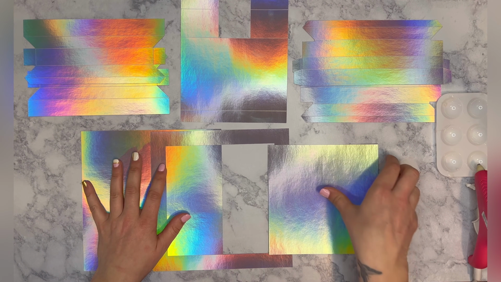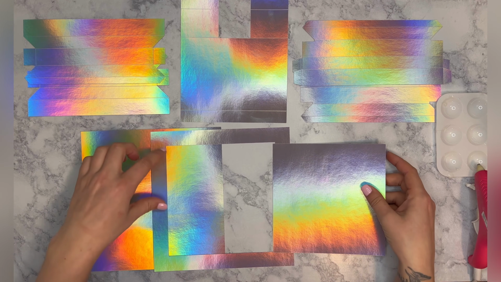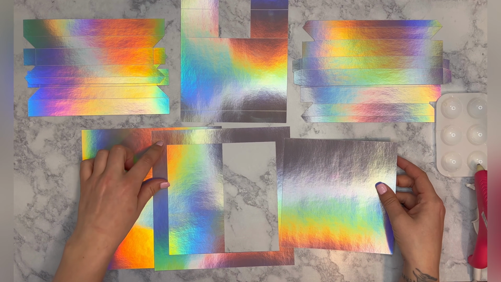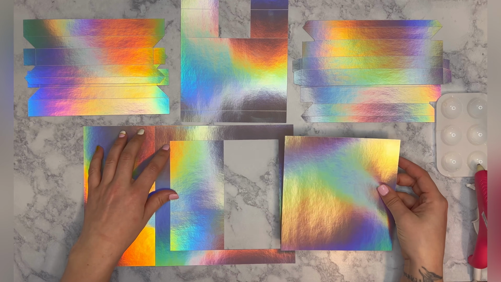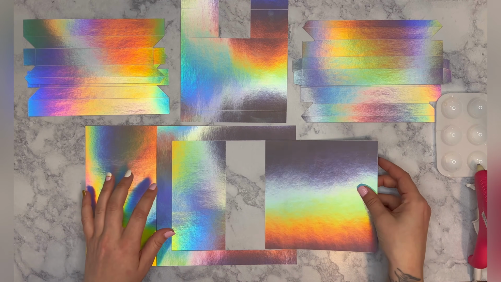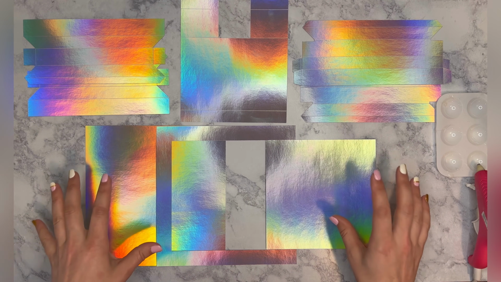This is an extra piece. You don't necessarily need it. It's the inner cut from the front frame. So it just depends on what you want to do with it. I'll show you what I do with it, depending on the type of cardstock you use.